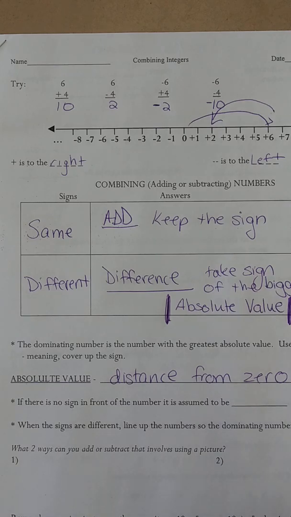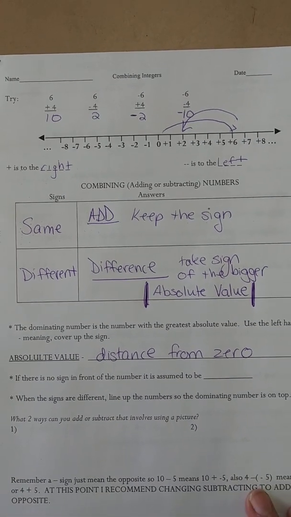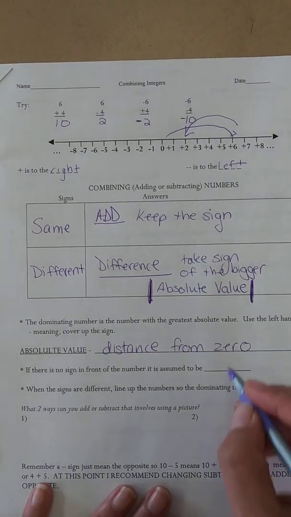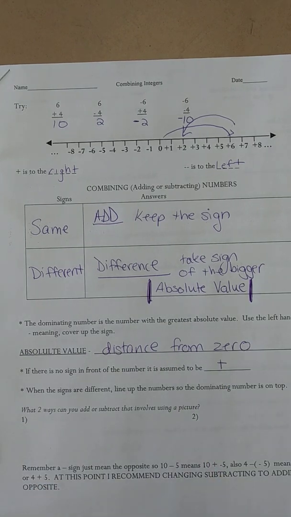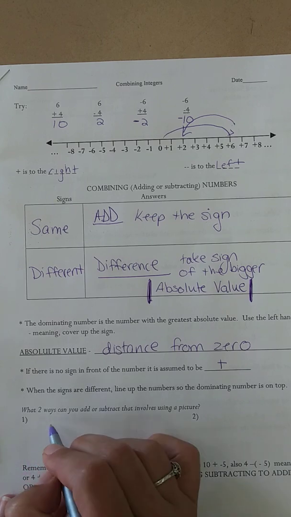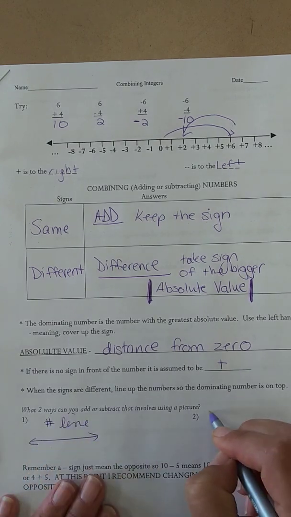Okay, so if I went left 6 blocks, I traveled 6 blocks. The distance is never negative. Don't forget, if there's no sign in front of a number, it is assumed to be positive. Can't do that with negatives. There's no assuming. And don't forget, we're going to do these problems without the number lines and chips. That was our old way. Our 2 ways of doing it before is with a number line or with chips.